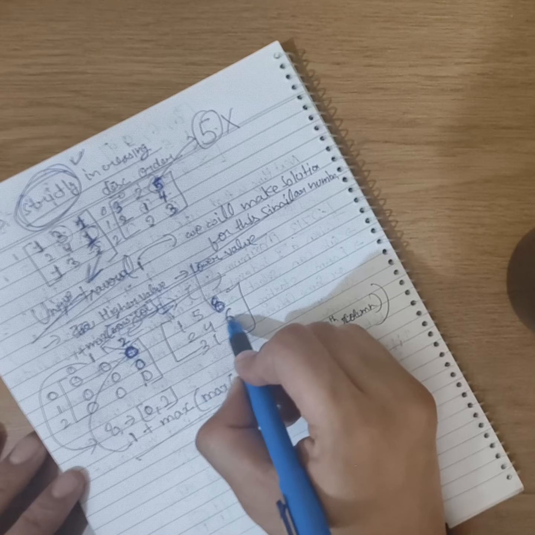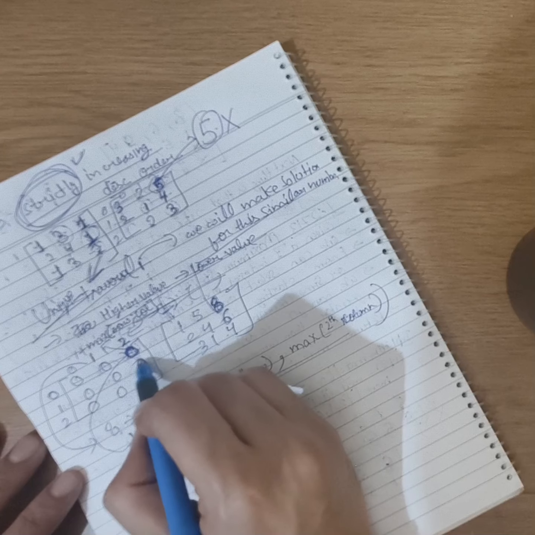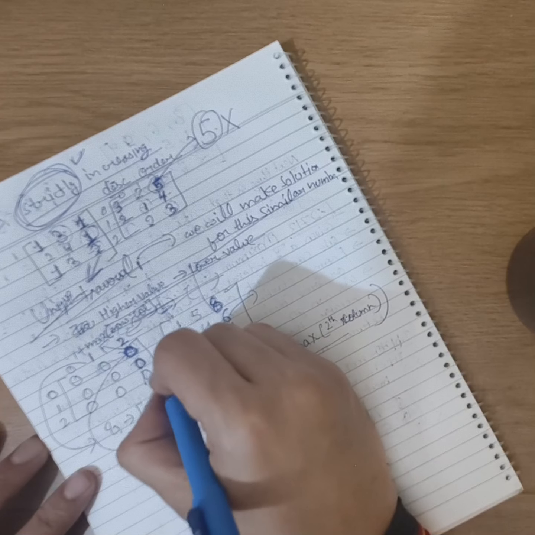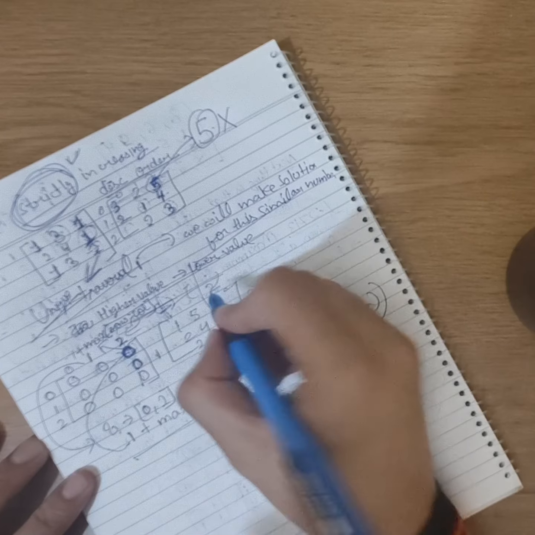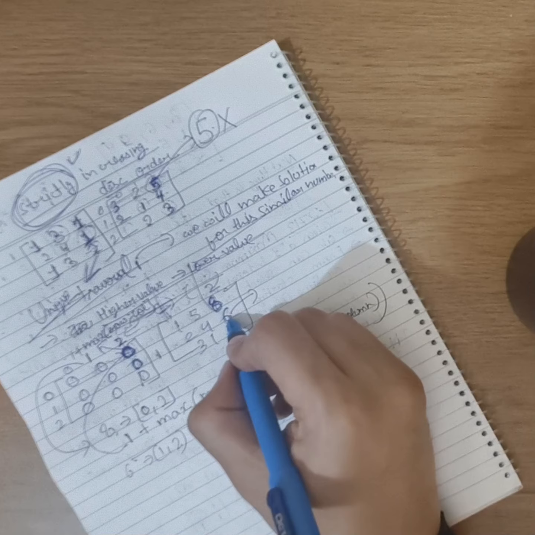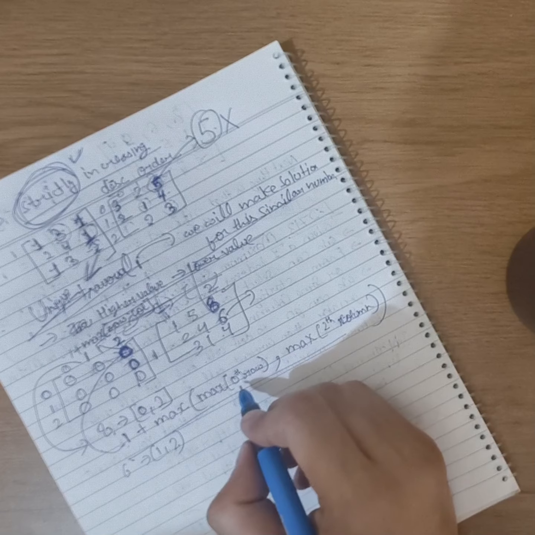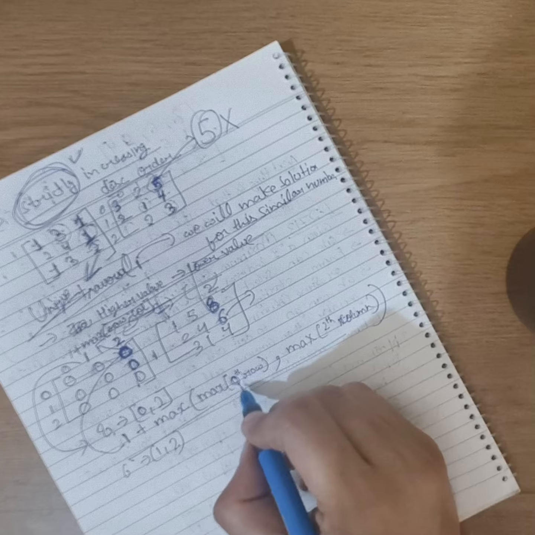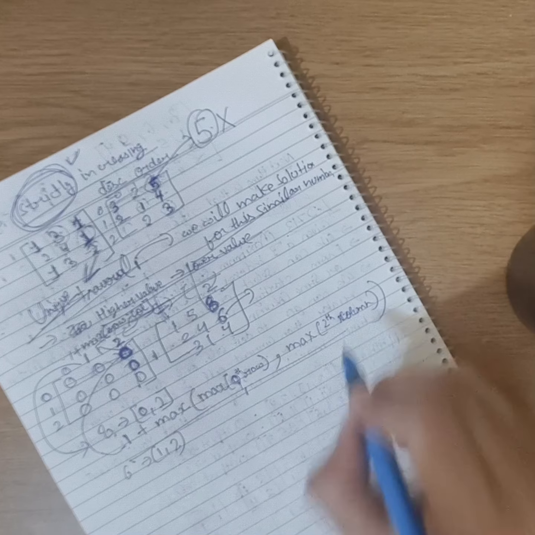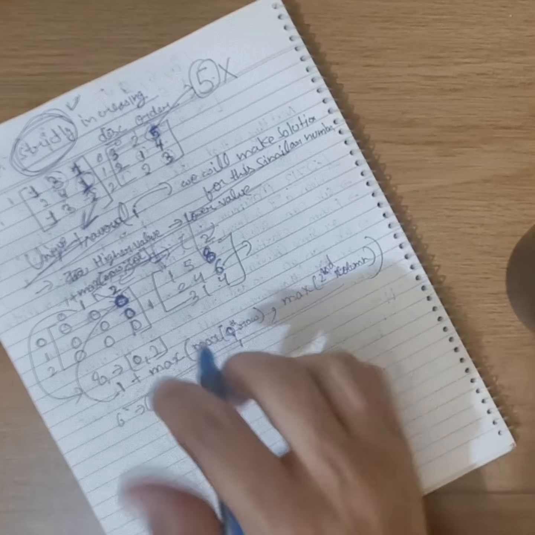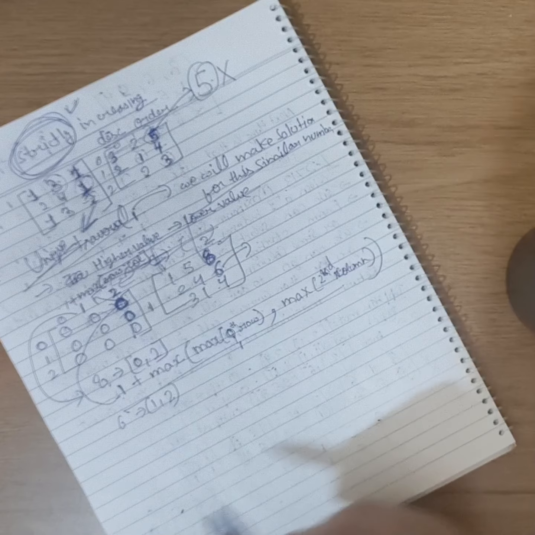And now we have to fill for 6. We will go to 6 here, and again for 6, let's say 6 is at row 1, column 2, so 1 and 2. So again this formula will be the same, but here we will just take row 1 and second column. So that's how we will implement our solution.